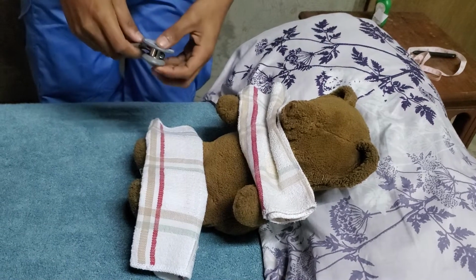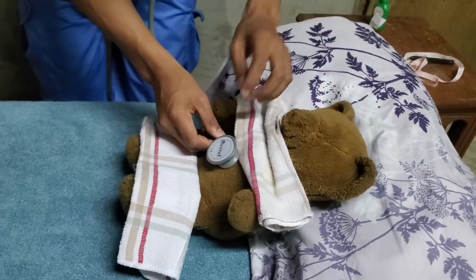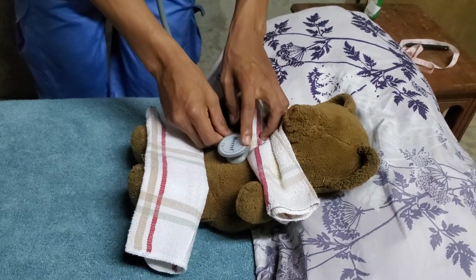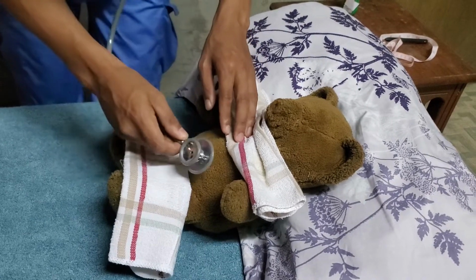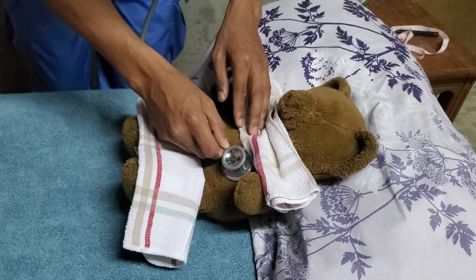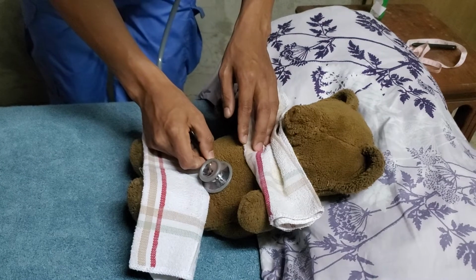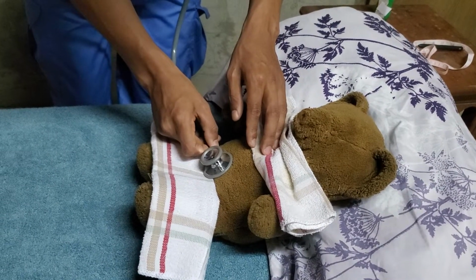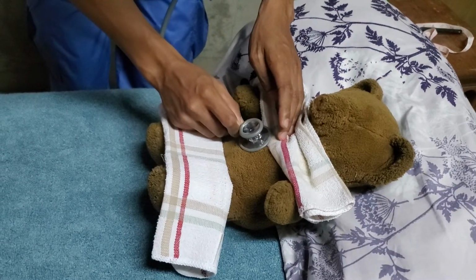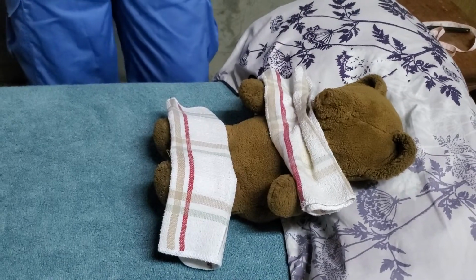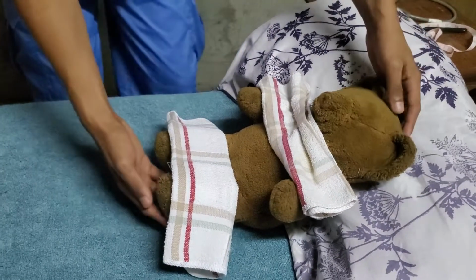First, you need to auscultate for vascular sounds with the bell of the stethoscope over the epigastric region. Then after that, you need to auscultate each quadrant. Then after auscultation, you need to position the patient properly.